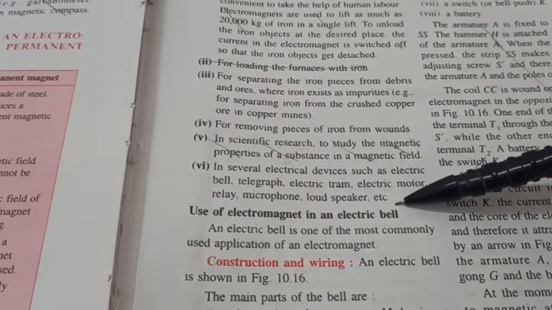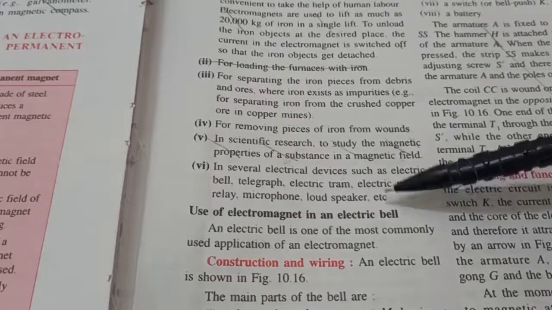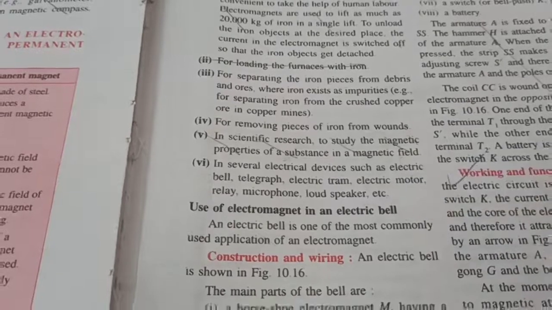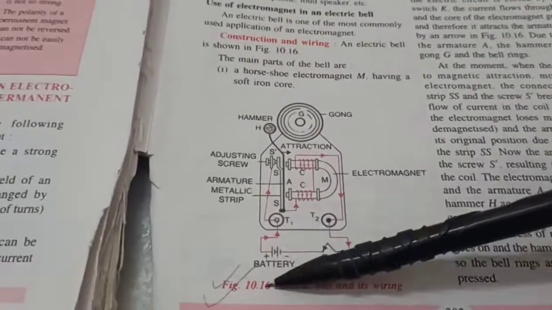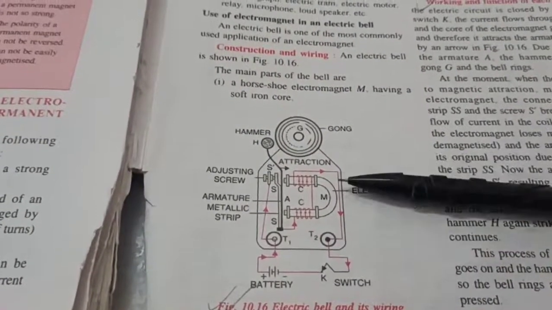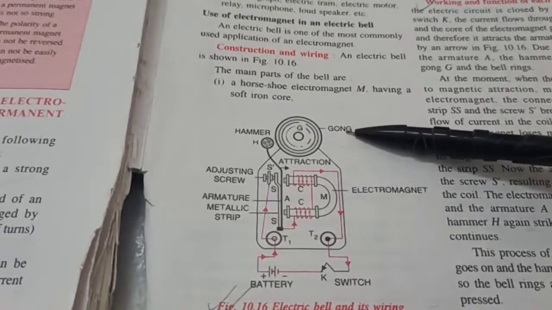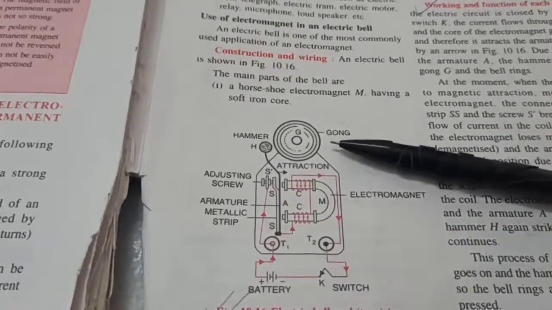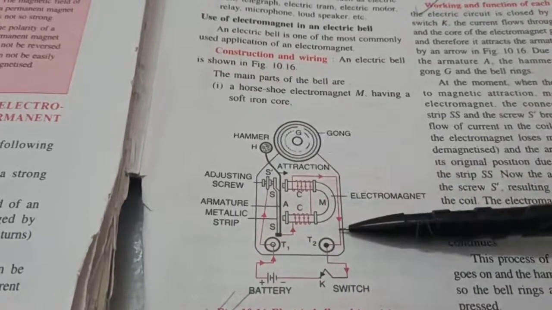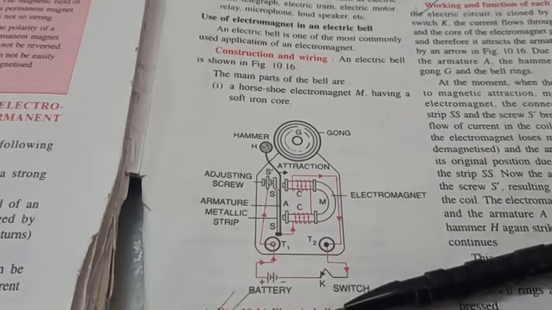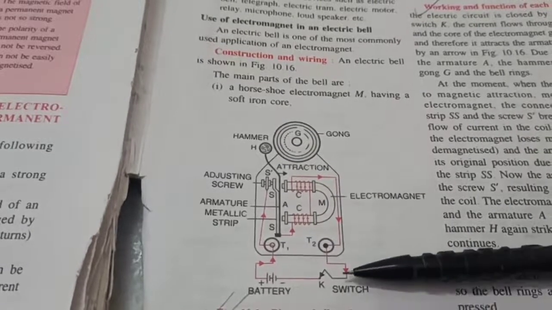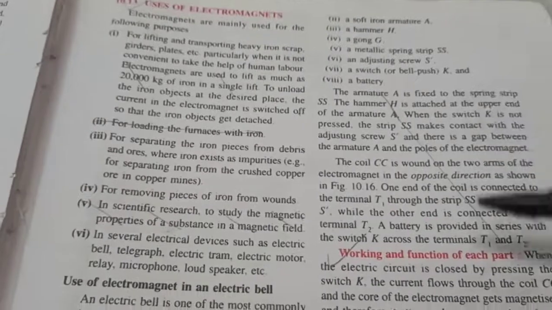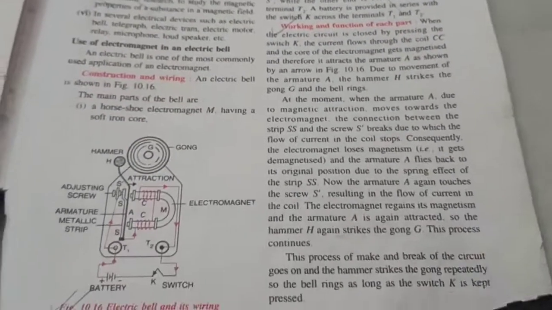Let's study the working of one such device, the electric bell. Again, this diagram is double ticked, so you'll have to practice it. But I will show a simpler diagram. We need to remember the names of all the components and the functions of each of them. I will explain the working as well. You need not learn the working. It is just to be read.